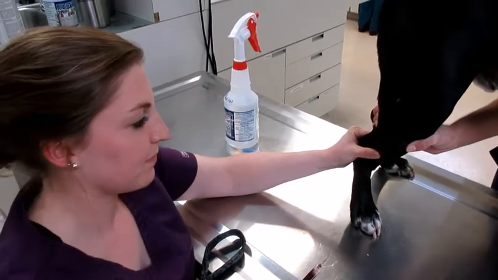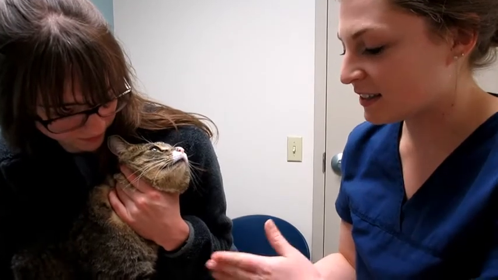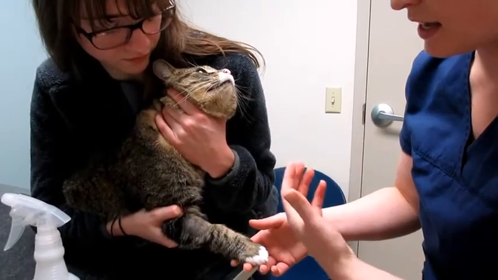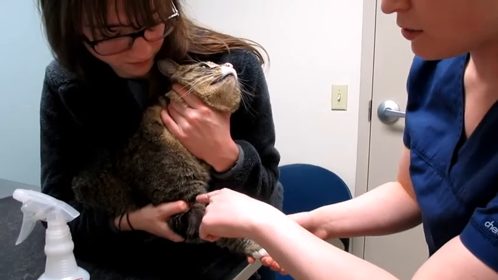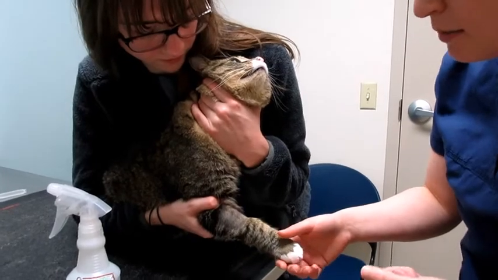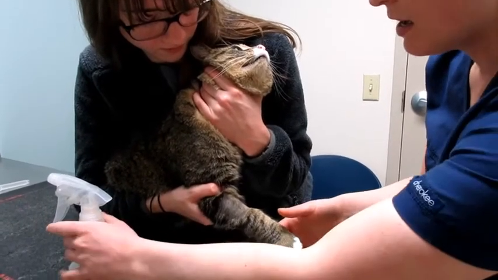So for drawing on the cephalic vein in a cat, Kyla has restraint of the head so they can't bite, and then she is holding the vein off, kind of rolling it outward with her thumb and holding behind the elbow so the leg can't come back.